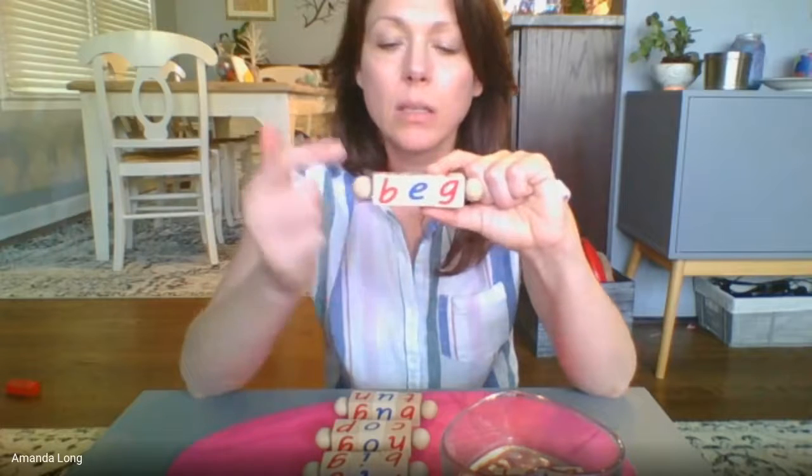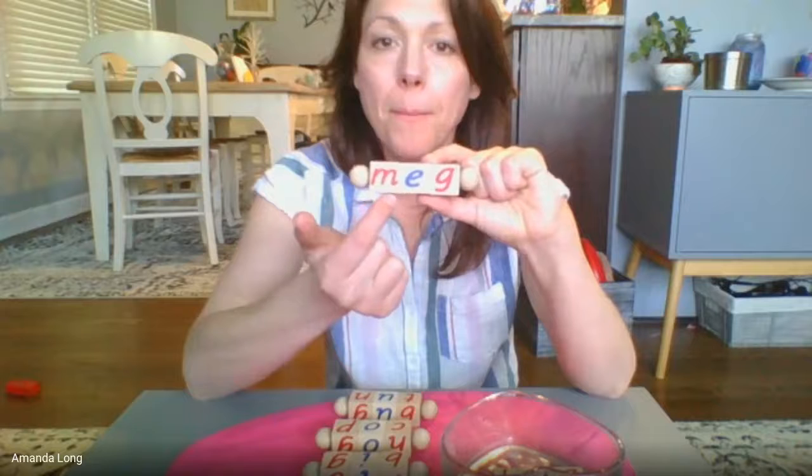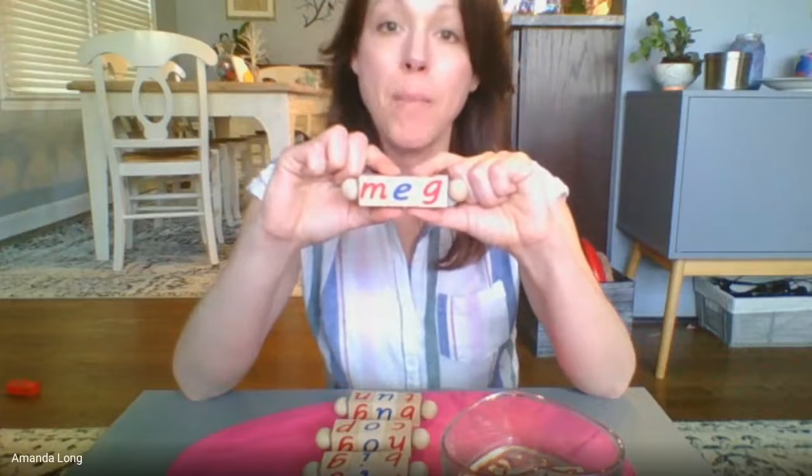And then we'll change our beginning sound. We're going to keep egg. Let's see, what do we have now? Ooh. Egg. Meg. Meg. And that could be someone's name. It could be the beginning of mega or megalodon. Those of you who like big sharks. Meg.